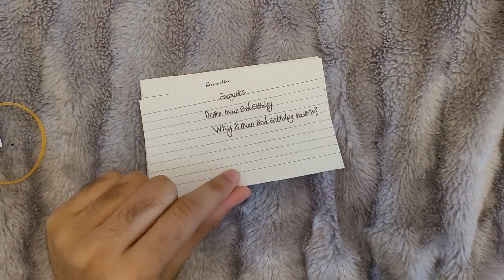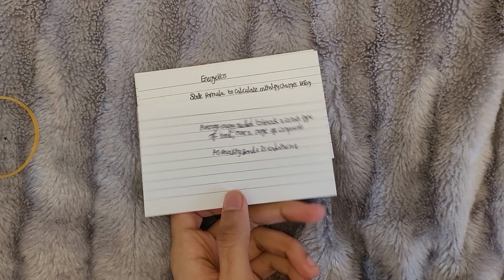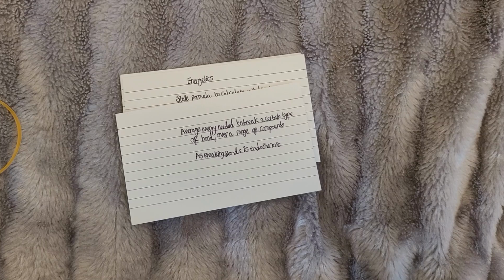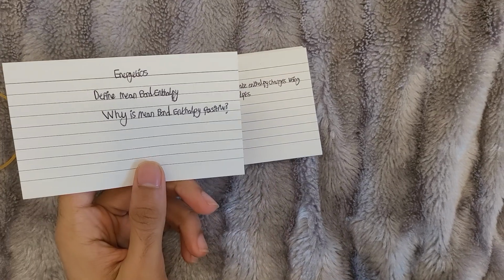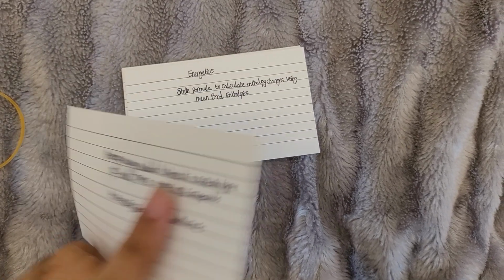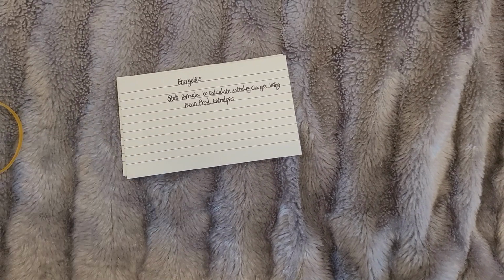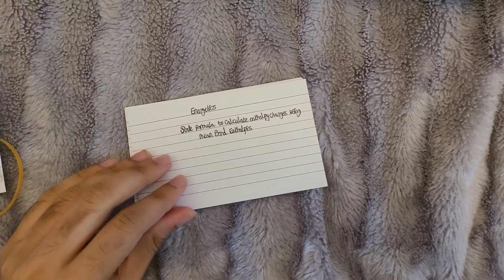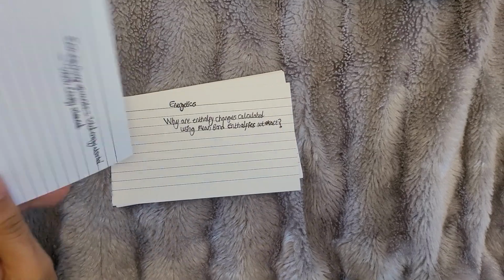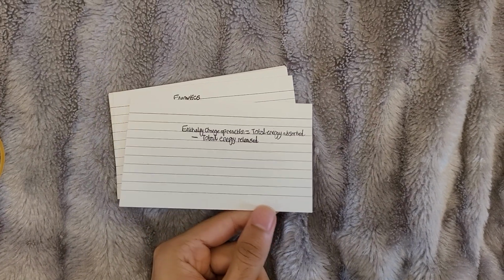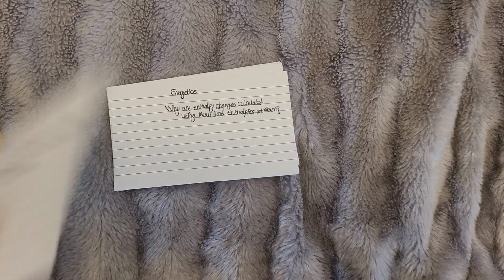Mean bond enthalpy is the mean average energy needed to break a certain type of bond over a range of compounds. Why is mean bond enthalpy positive? As breaking bonds is endothermic, therefore mean bond enthalpy is positive. State the formula to calculate enthalpy changes using mean bond enthalpies. Enthalpy change of reaction equals total energy absorbed minus total energy released.